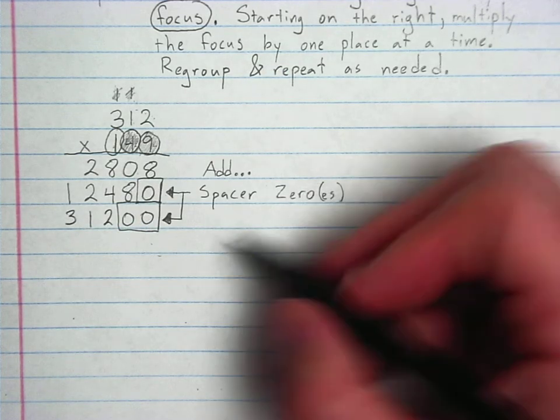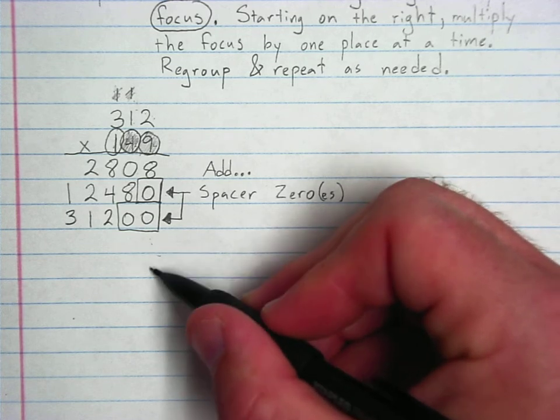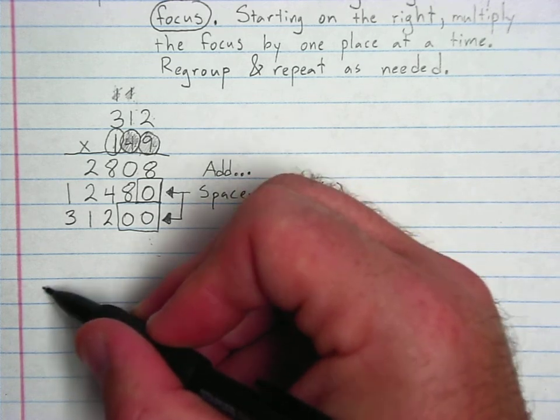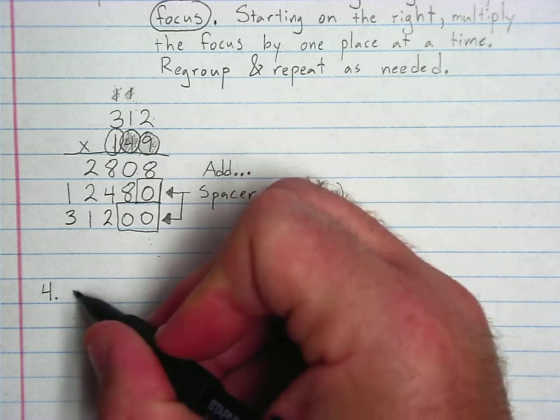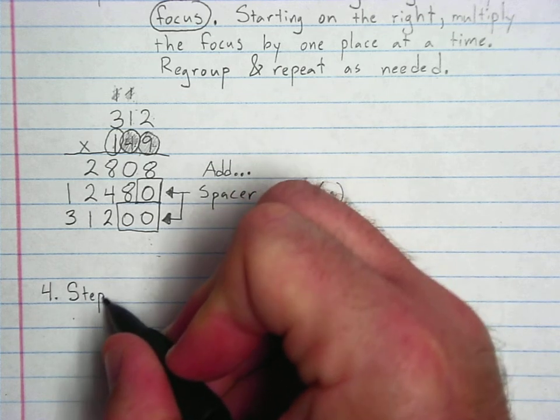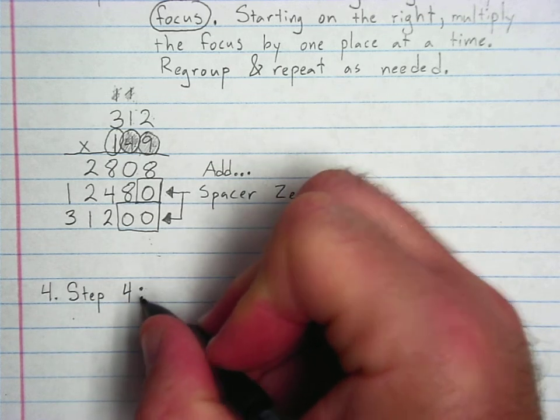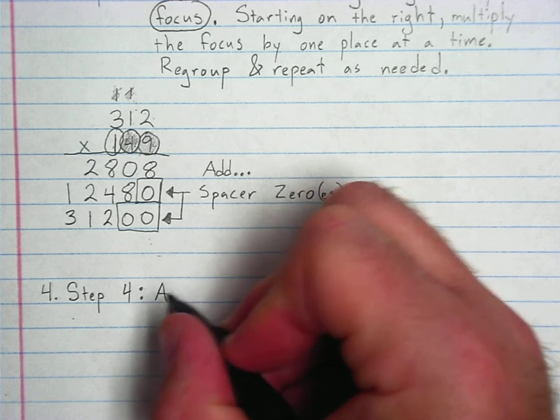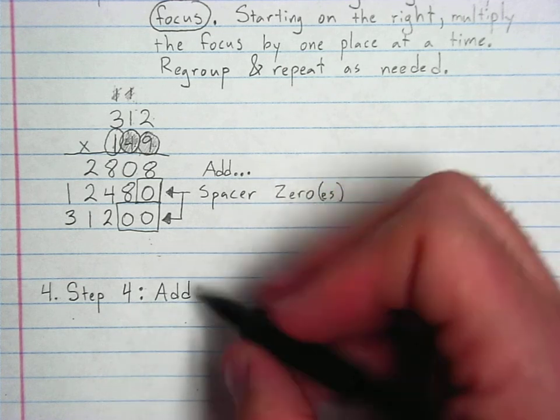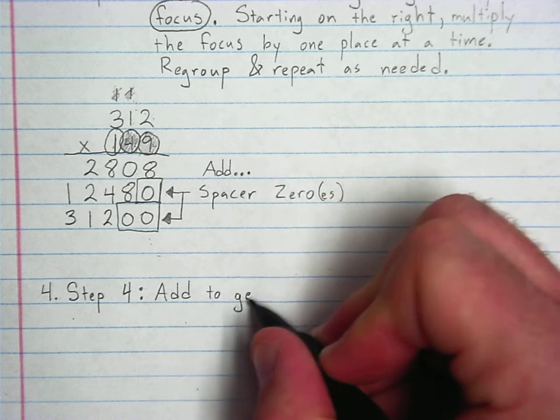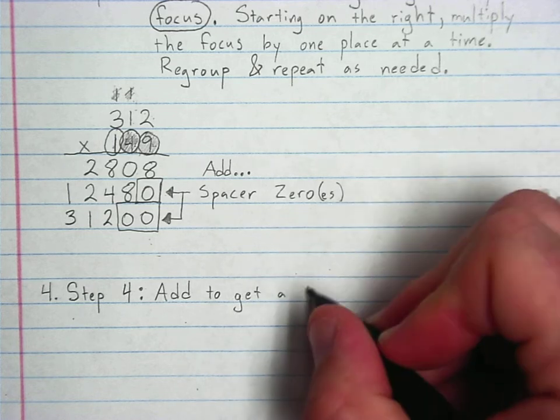So it is time for us, we're going to skip 2 lines, 1, 2. It's time for us to talk about step 4, which a lot of you, I think, already know. You are going to add to get a final product.